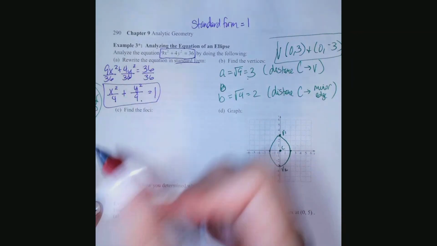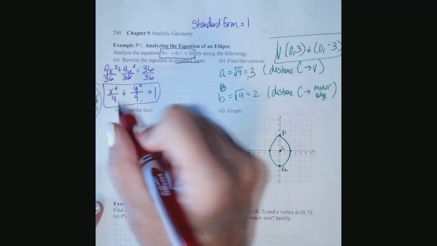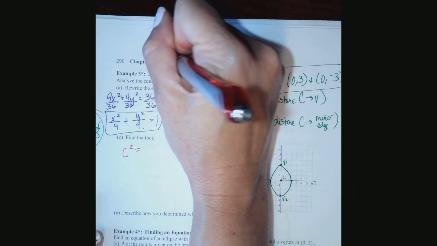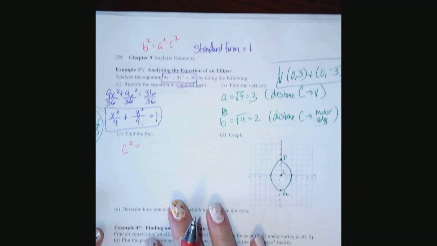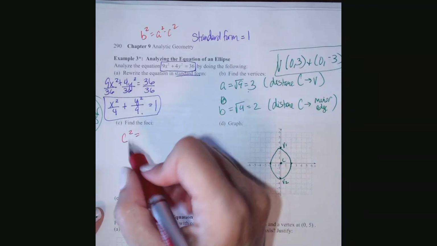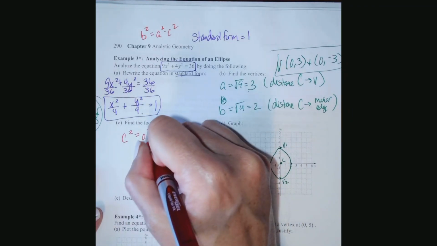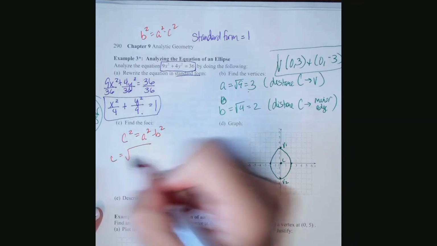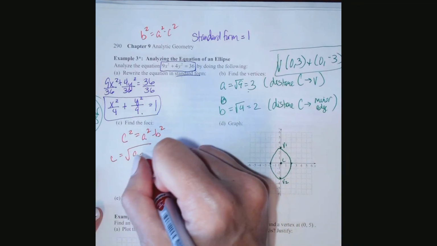To find the foci, I need to know c. And remember that we started with b squared equals a squared minus c squared. That was the equation we were given. So that means c squared is going to be equal to a squared minus b squared. So in this case, c is going to be the square root of 9 minus 4.